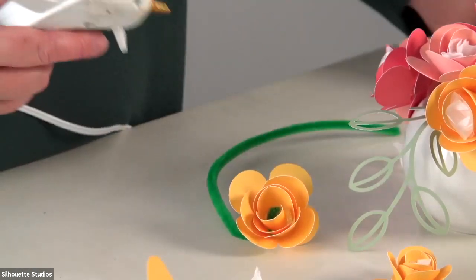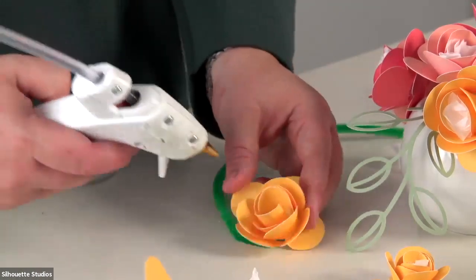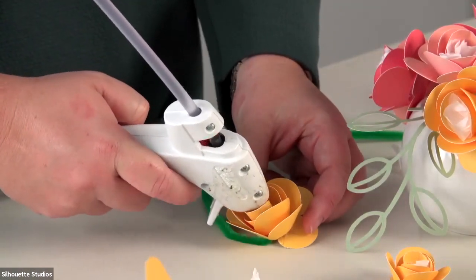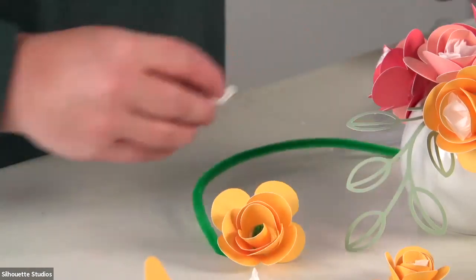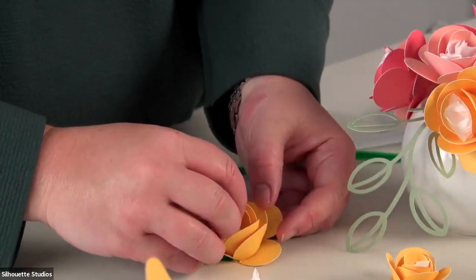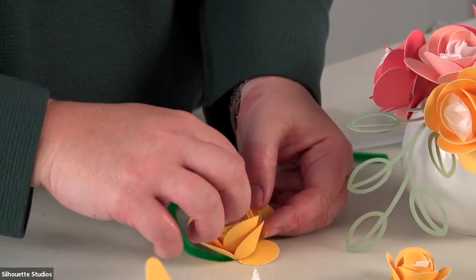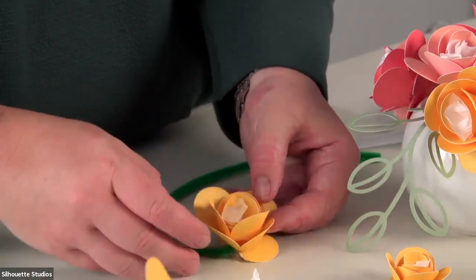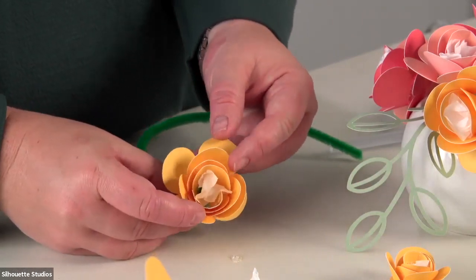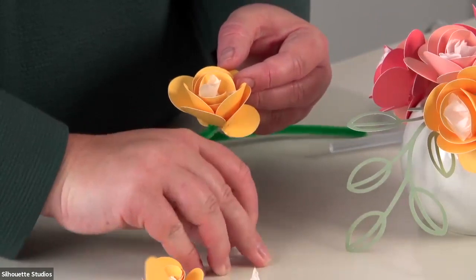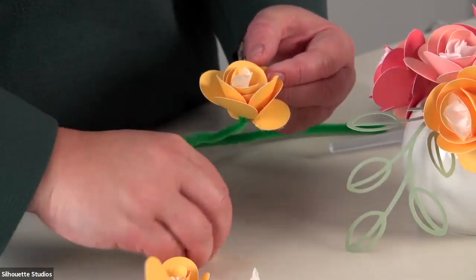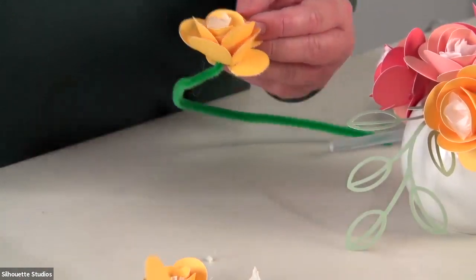I'm going to take this. So we'll stick some more glue in there. And I'm just squirting it right down in the center of the flower. And then we've got our little blossom right there. And I glued it to the table. Sorry, Silhouette. Do you guys think they'll invite me back?